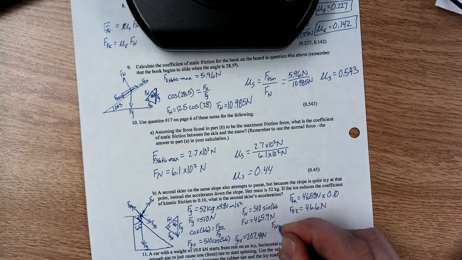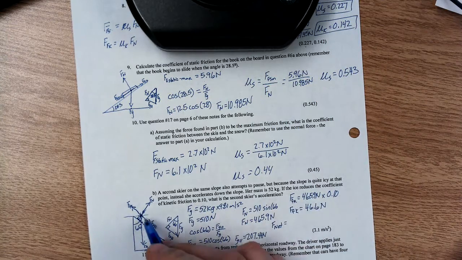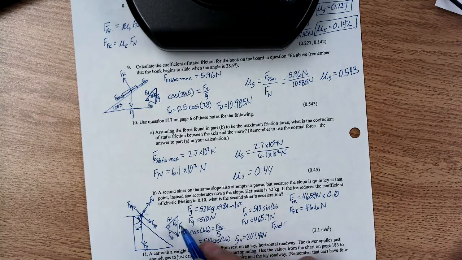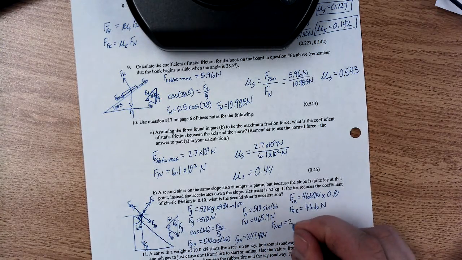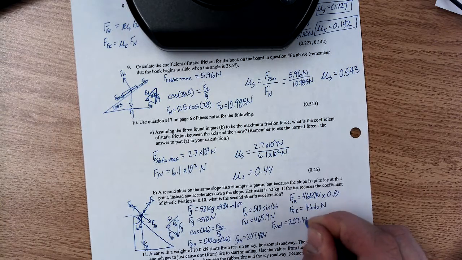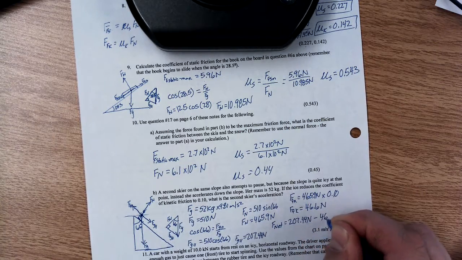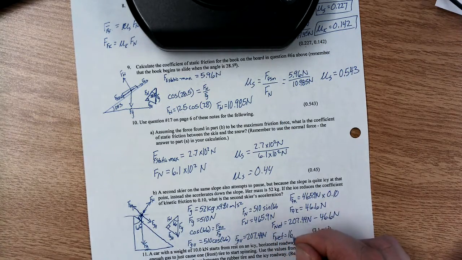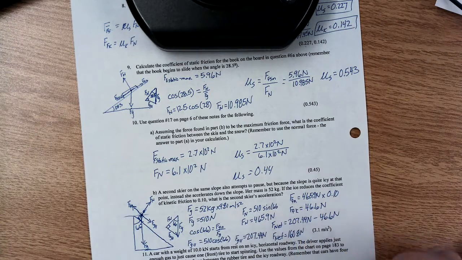So our Fnet is going to be our force due to gravity parallel to the slope, so our 207.44 newtons, minus the force of friction pulling us up, 46.6 newtons. Our Fnet is equal to 160.8 newtons.